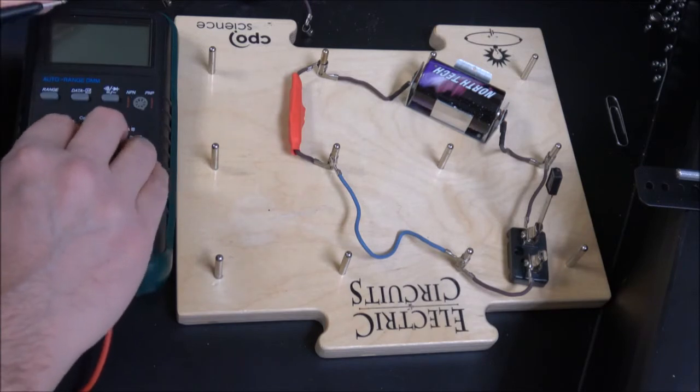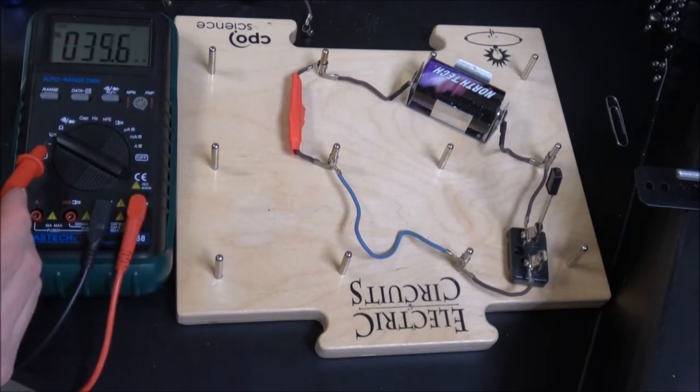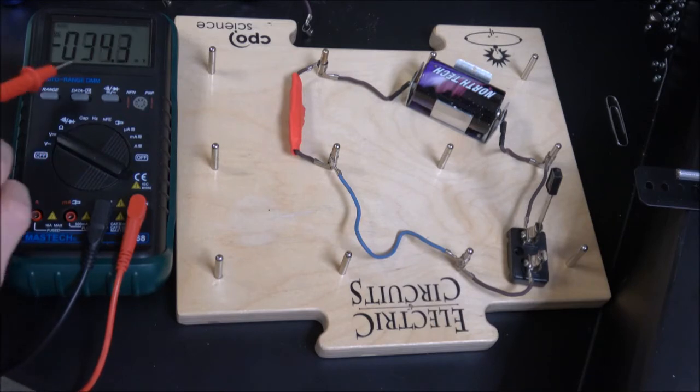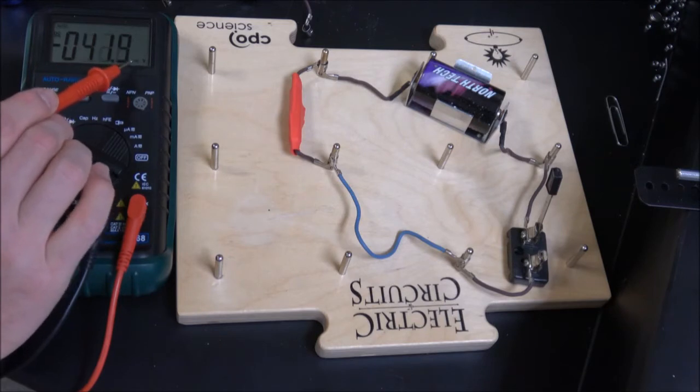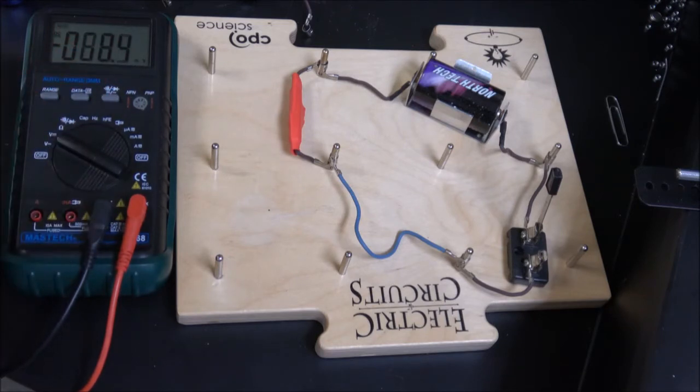Next we're going to flip it onto DC voltage, the one with the straight line, and you'll notice that this thing is bouncing all over the place, and the range is in millivolts. That's a very, very small amount of voltage. This is really just a meaningless number. It's just kind of like trying to sample the air, and it's not really getting much, so it's fluctuating all over the place. The meter doesn't know what to do.